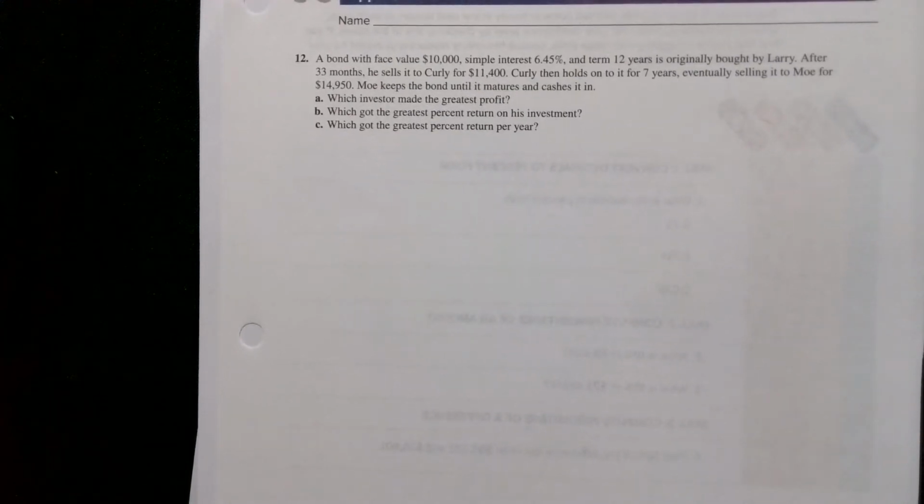Now, problem 12, it says a bond with face value $10,000, simple interest 6.45%, and term 12 years is originally bought by Larry. After 33 months, he sells it to Curly for $11,400. Curly then holds on to it for 7 years, eventually selling it to Mo for $14,950. Mo keeps the bond until it matures and cashes it in. A. Which investor made the greatest profit? B. Which got the greatest percent return on his investment? And C. Which got the greatest percent return per year?